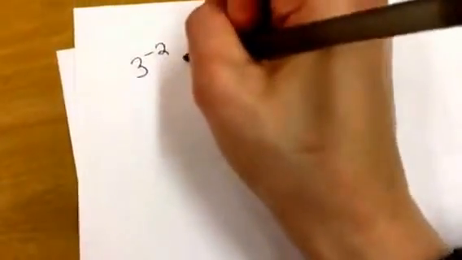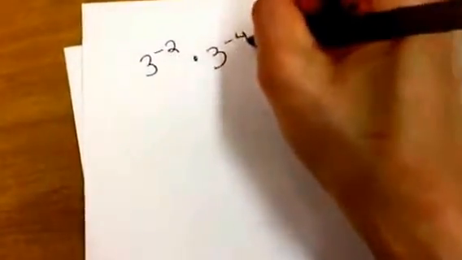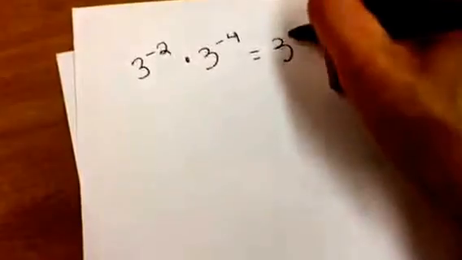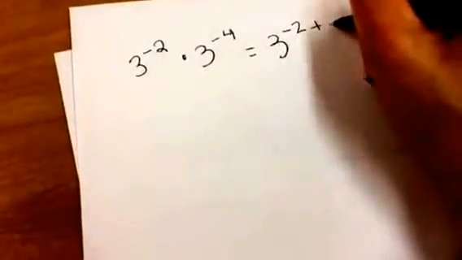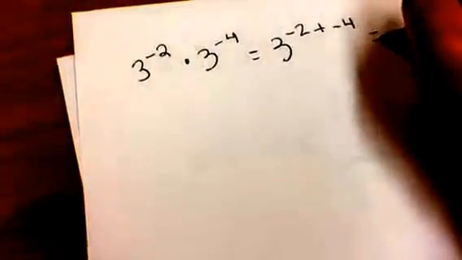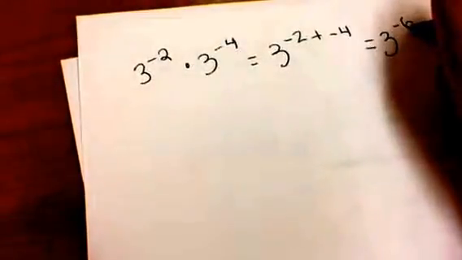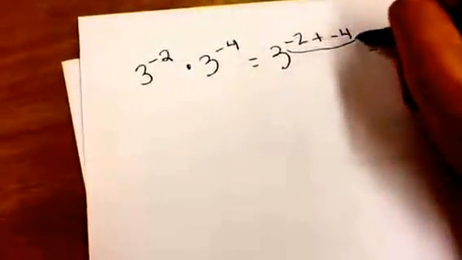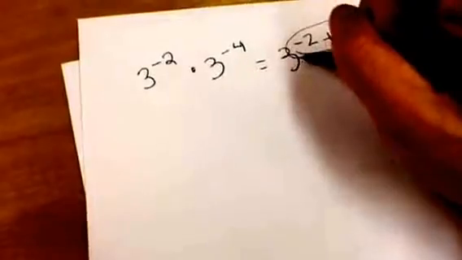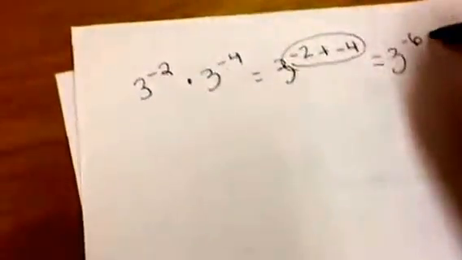This one I can do with you in real time. So this one says 3 to the negative 2 times 3 to the negative 4. And again, I can add these two exponents together. 3 to the negative 2 times 3 to the negative 4 equals 3 to the negative 6, because negative 2 plus negative 4 equals negative 6.